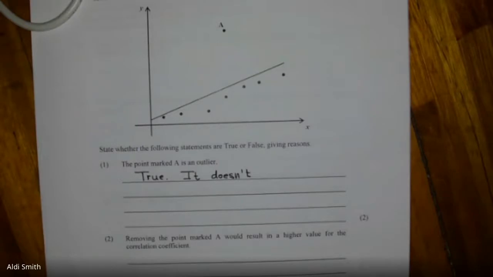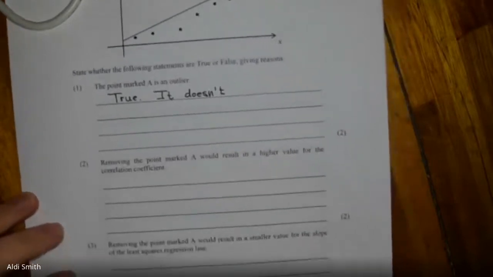So, true, removing the point marked A will result in a higher value for the correlation coefficient. Reason: the correlation is stronger, therefore it's got to go closer to positive 1, so it's got to increase. That's pretty much it. Right, next.